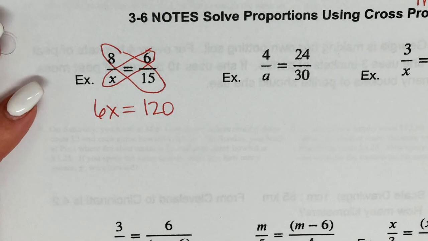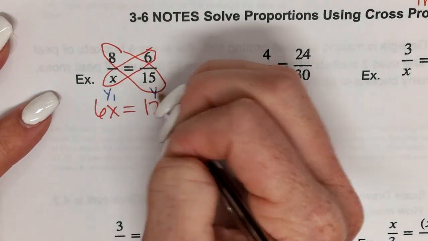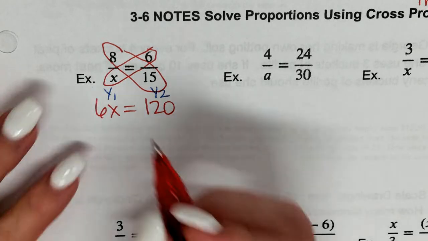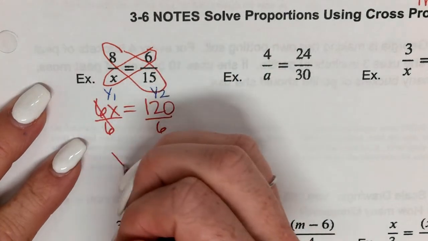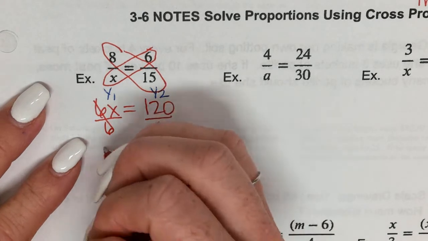You could now, if you want to, put this in y1, this in y2, and have the calculator solve it. But this is too easy. Can I just solve it by hand? There's only one step, right? How would I get rid of the 6? Divide by 6, and 120 divided by 6 is 20.